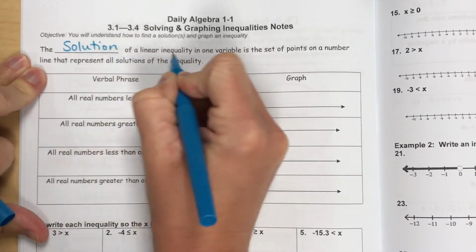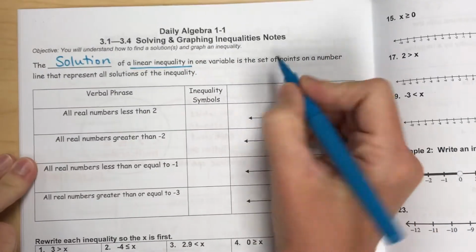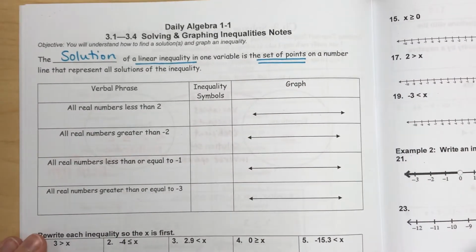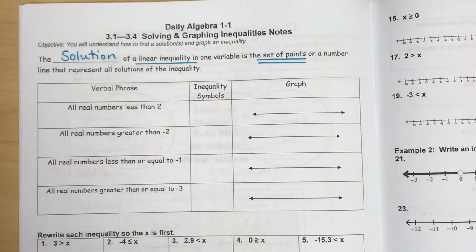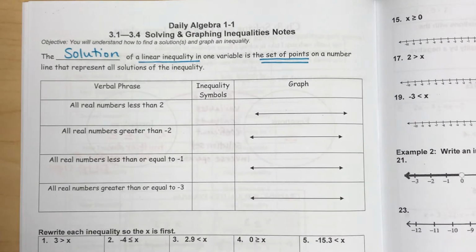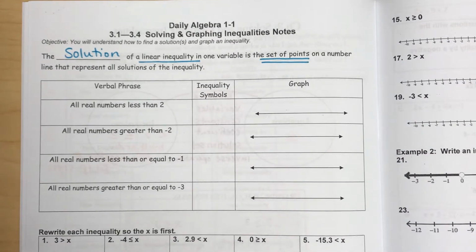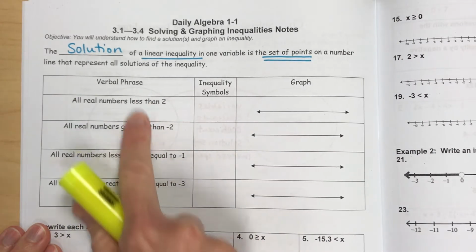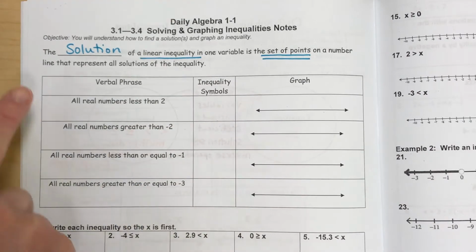The solution of an inequality will be, in our case, a set of points rather than just one answer. So in these inequalities, versus what you had for an equation, you're going to have more than one correct answer.